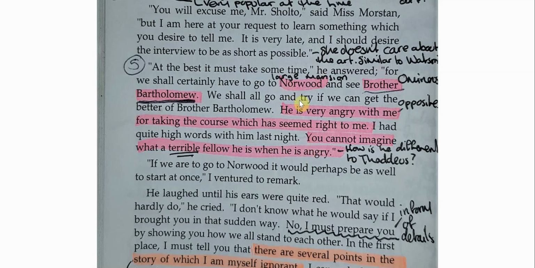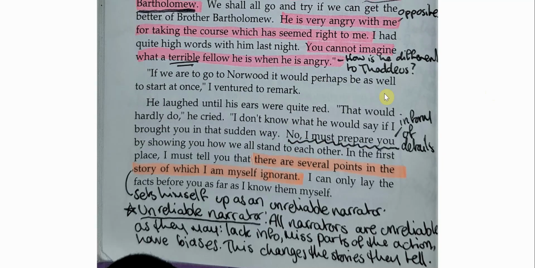And if he's willing to spend all this money on the arts, then I'm not really sure that we could describe him as greedy. Okay. So where he says here, "I must prepare you," that means to inform of the details. And now we get our strongest piece of evidence that we're dealing with some unreliable narrators.